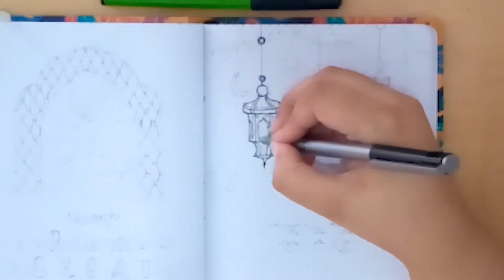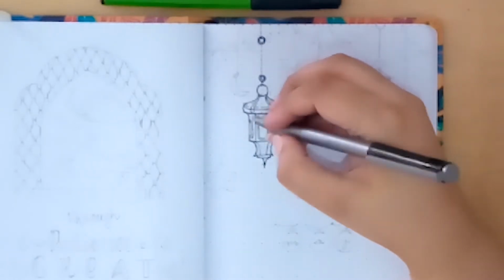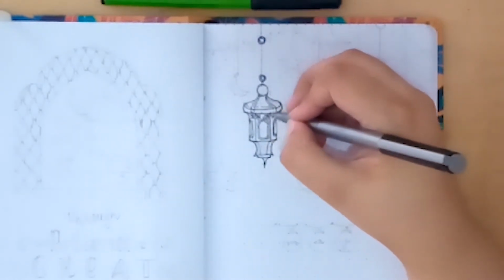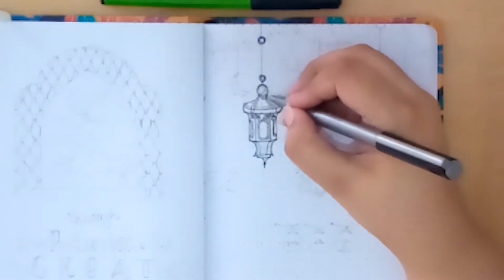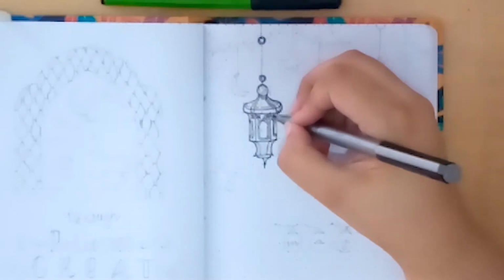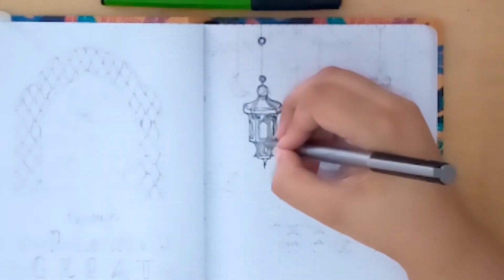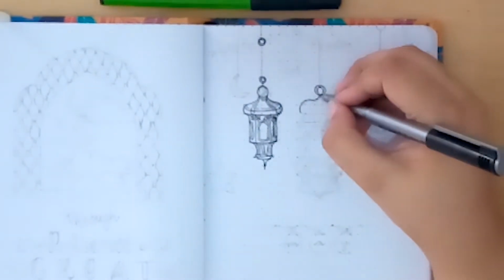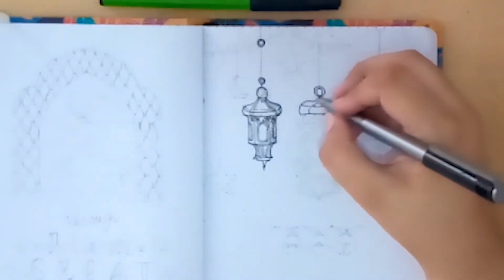I think it's a very Moroccan inspired style. So yeah, I decided to draw some lanterns and lights and also a crescent moon that represents the starting and also the end of Ramadan, as the Hijri calendar is based on the cycle of the moon, as per my understanding. I might be wrong, I don't know.